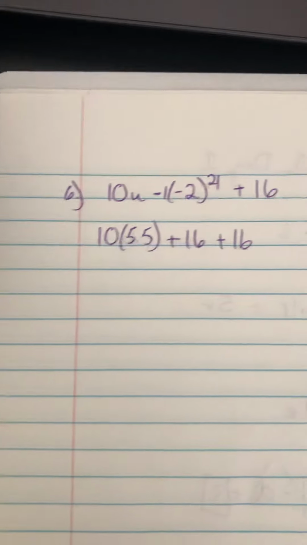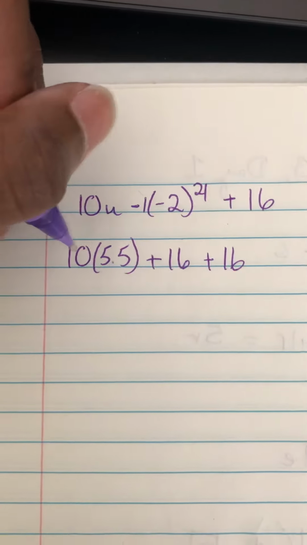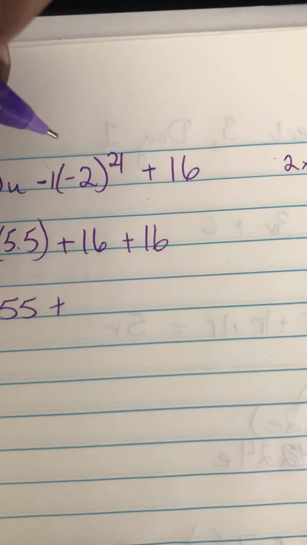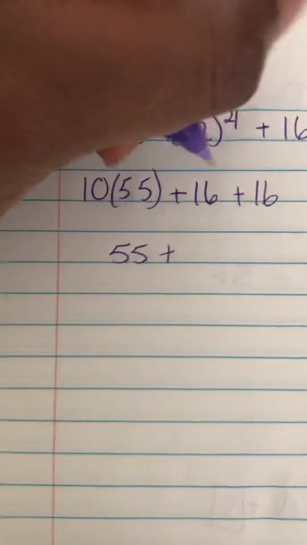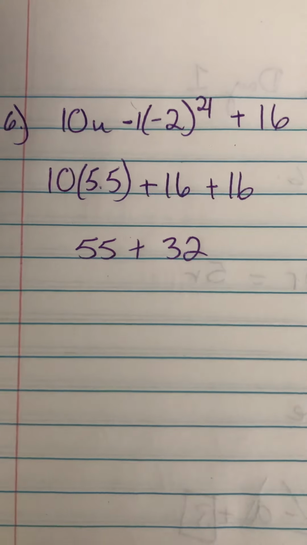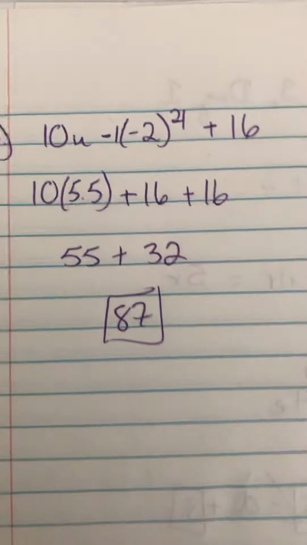Okay, so now we can do 10 times 5 5/10, and that's going to give us 55 plus 16, and 16 is going to be 32. 55 plus 32 is going to be 87, which is D.